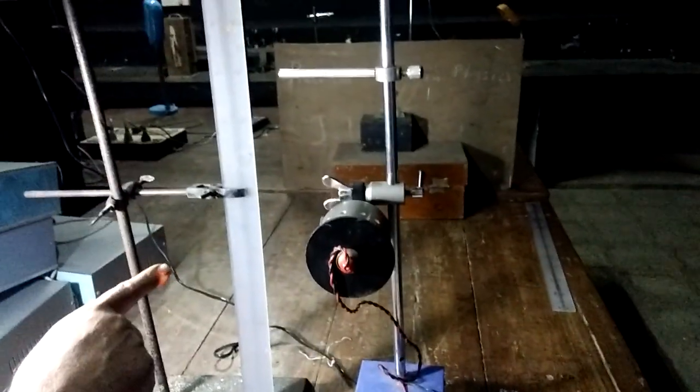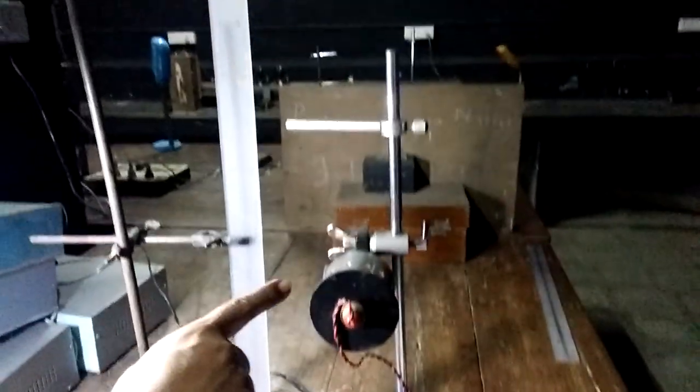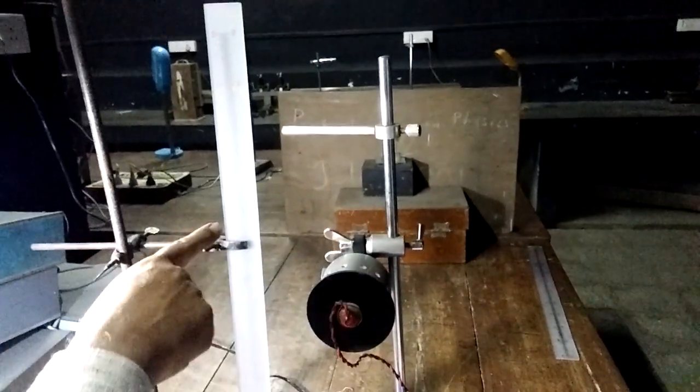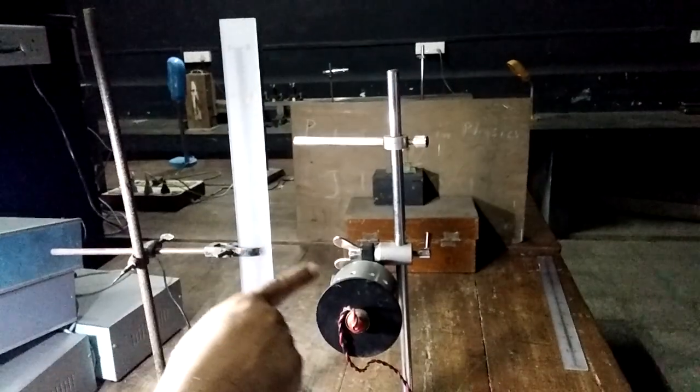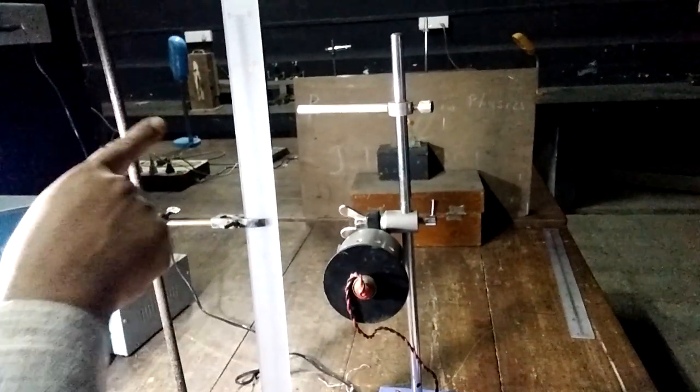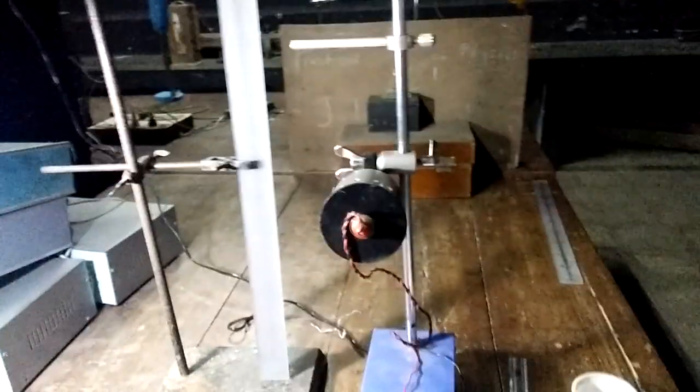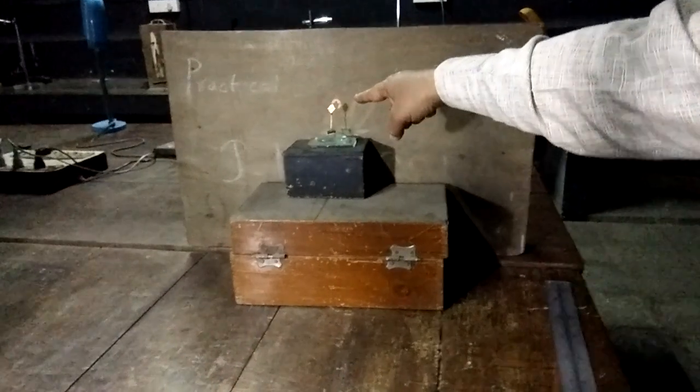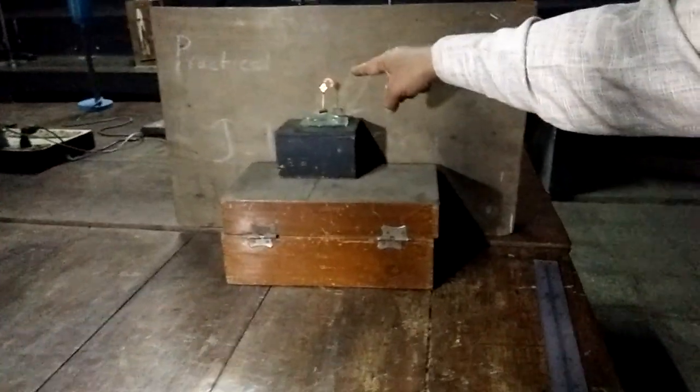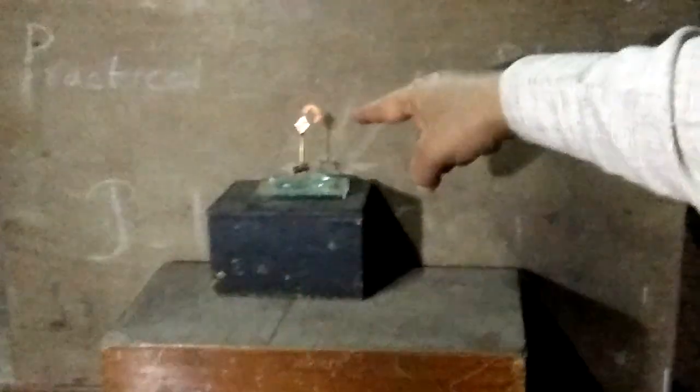This is the lamp and scale arrangement. This is called lamp. This is the scale, and this lamp is kept 1 meter away from the optical lever. The spot of this lamp falls on the optical lever to get the reflected spot on the scale.